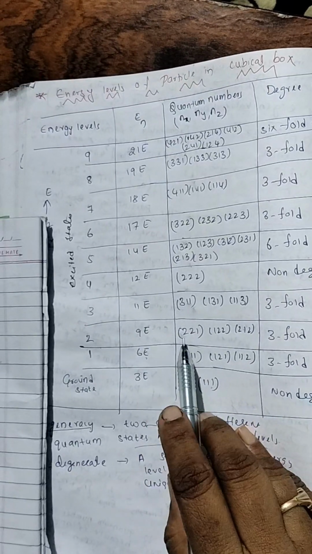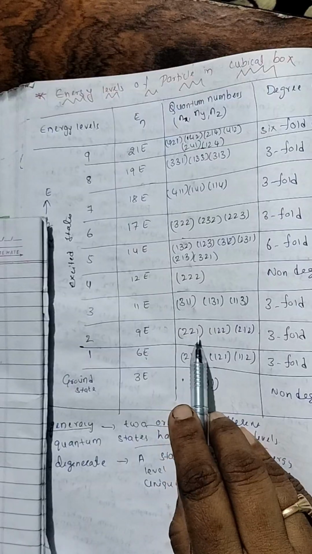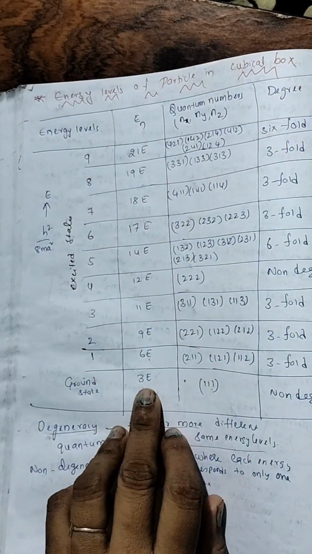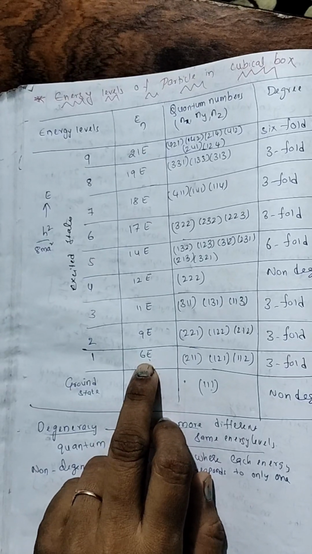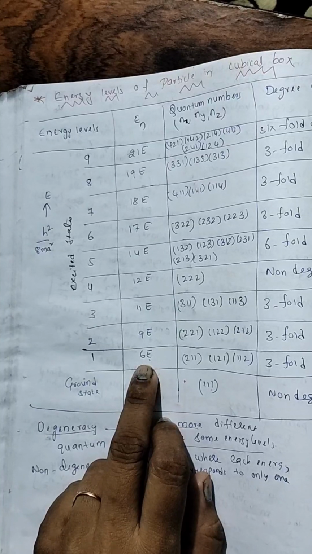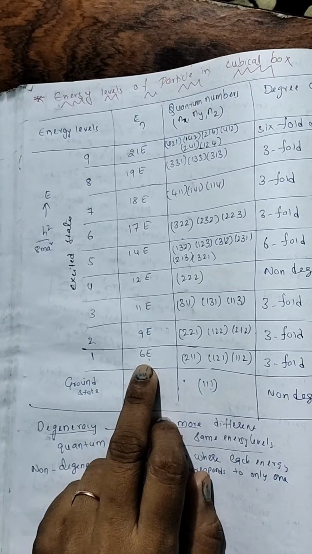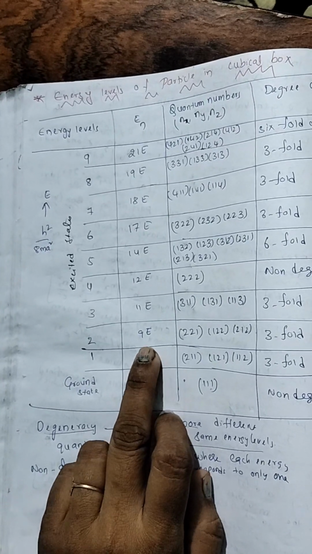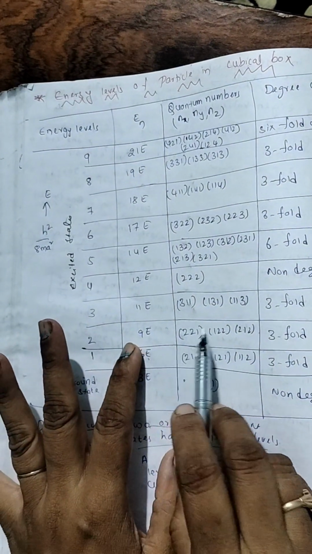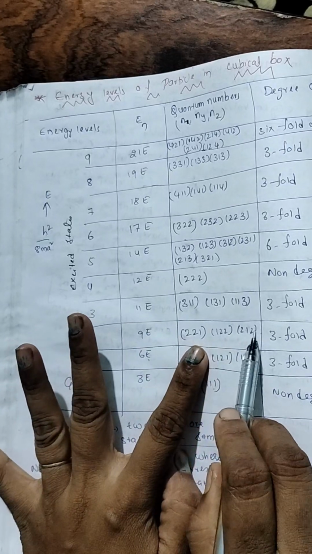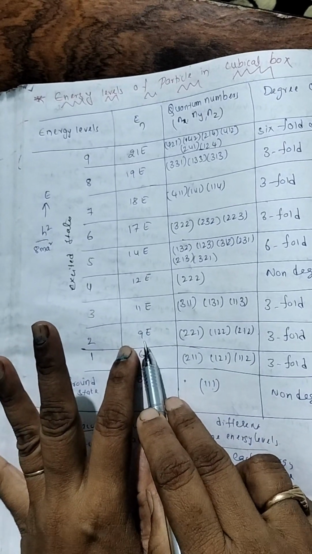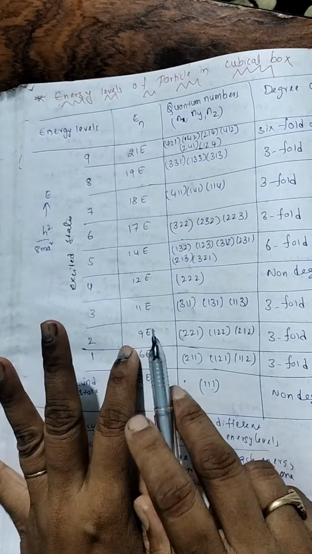Here the combination we took is 2, 2, 1. Now see, after 6, what must we get generally? 7, 8 in such a way. But directly we wrote 9E. In this 9E combination, we got 9, no? The next highest energy level will be 9 only. Why 9? I will explain.